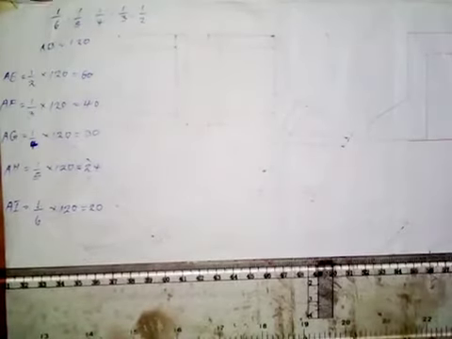I've done the calculation here: if line AB is 120, we are going to divide it into 60 millimeters, 40 millimeters, 30 millimeters, 24 millimeters, and 20 millimeters, based on the given divisions here. So let's look at how that can be done.